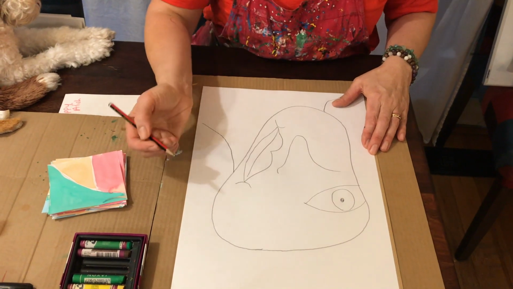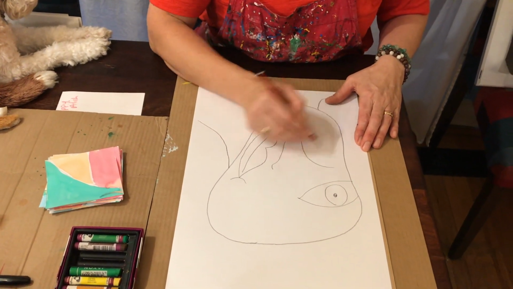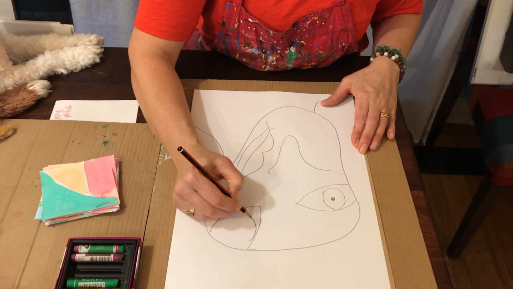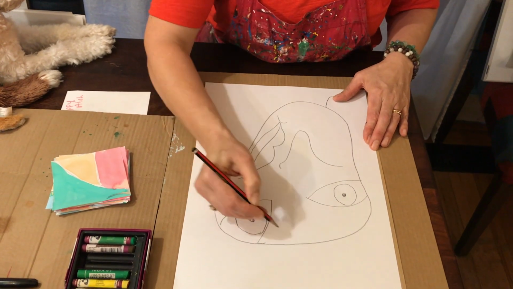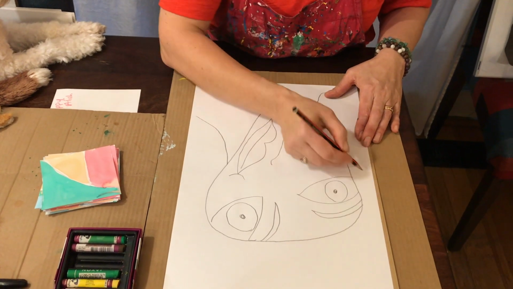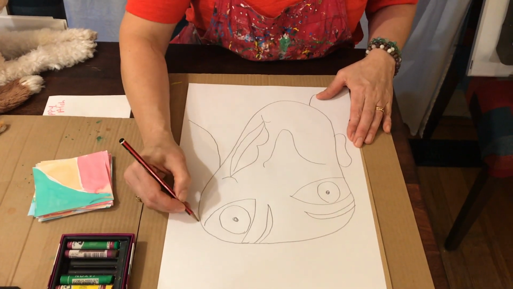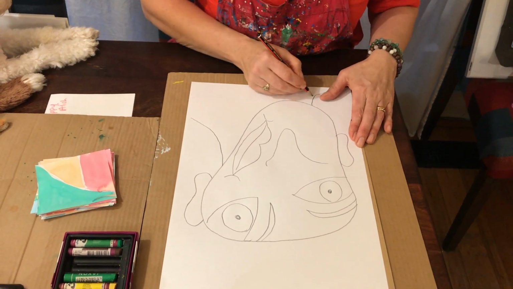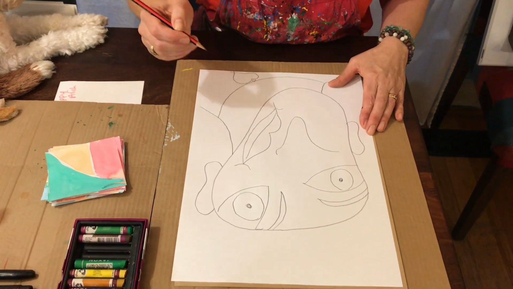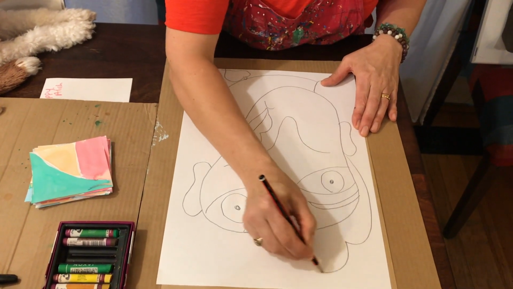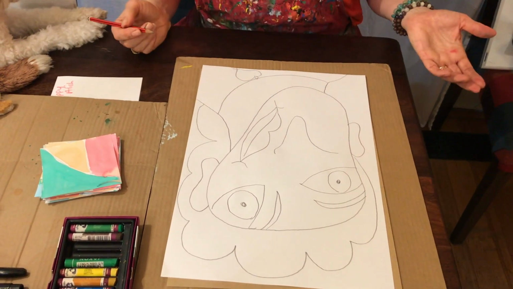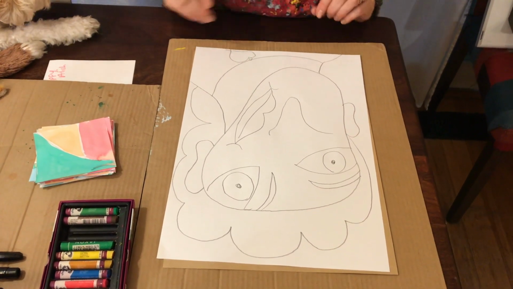Good thing about abstract, and this is the case most of the time with art, there is no right or wrong. And I'm going to put her other eye coming up out of here. She is a little bit alien-like today. Give her some eyebrows. Some ears. I'm going to put one down here and one up here. I'm going to give her a necklace and some hair. Alright, so that is my abstract lady.